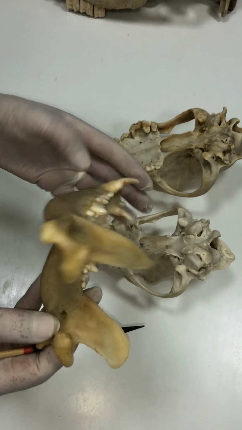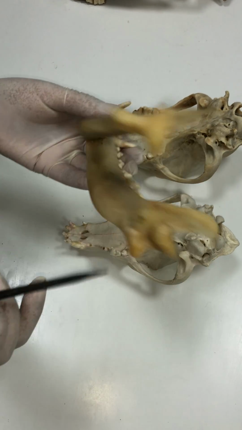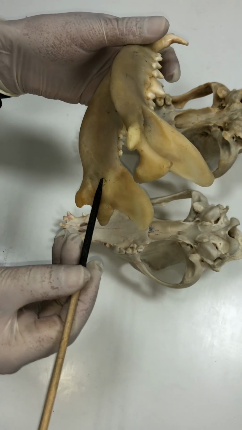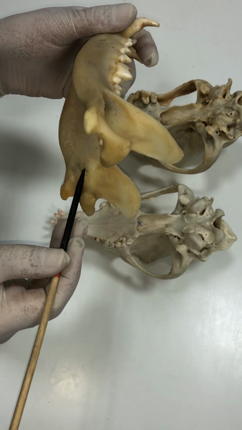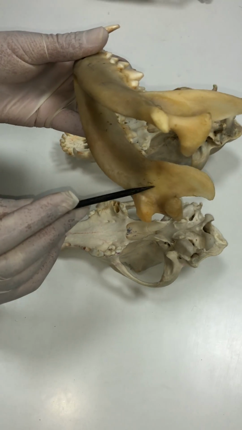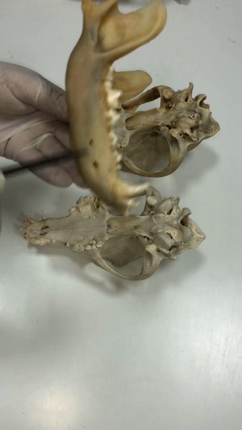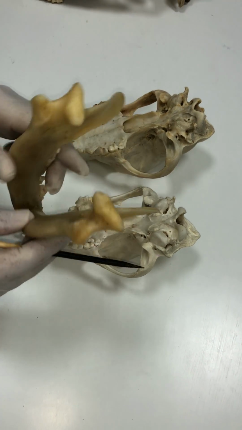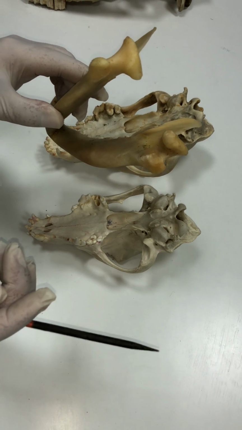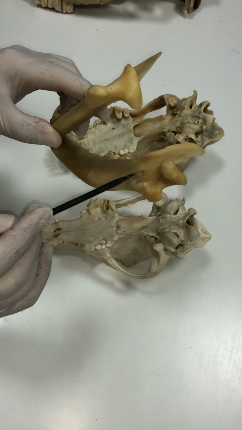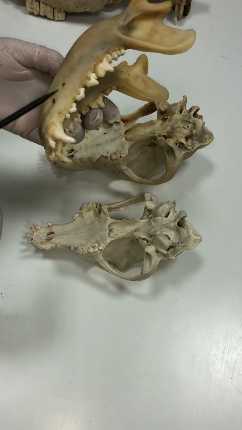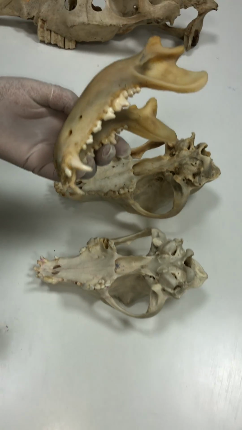If we go to the area in the medial surface, we have one opening. It's called the mandibular foramen. And usually from the mandibular foramen, we have a canal extending toward the mental foramen. And in this area, we have the artery, vein and nerve, the inferior alveolar artery, vein, and nerve, passing from the mandibular foramen to reach the mental foramen.